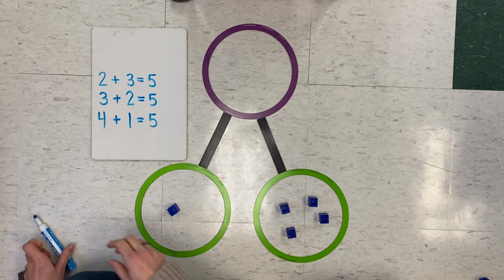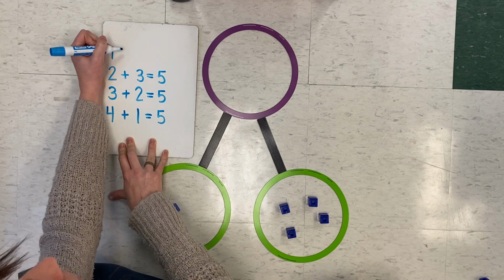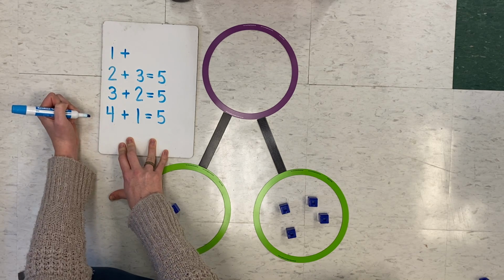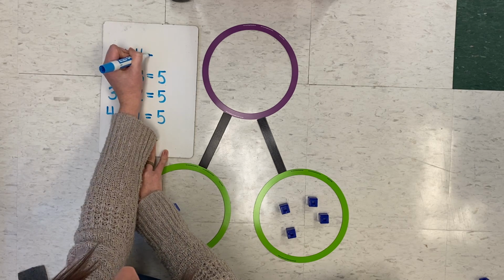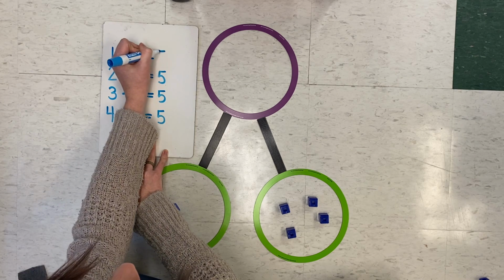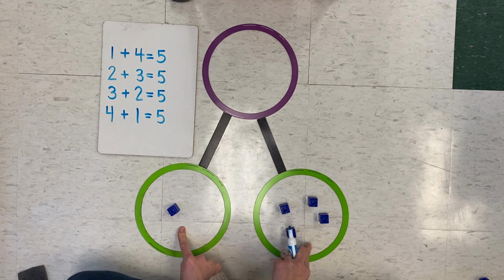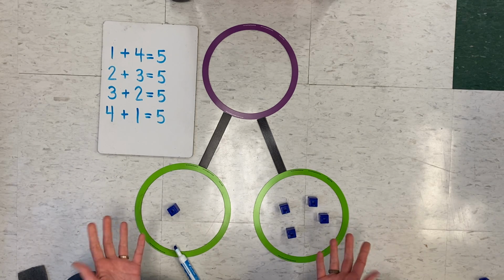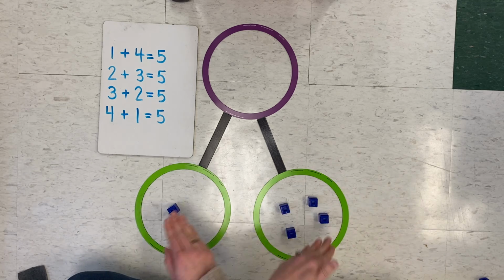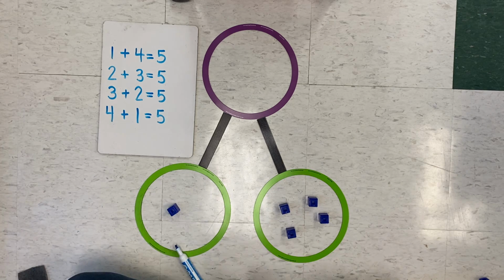What would that equation be? 1 plus 4 equals 5. Look at that. We did 4 over here and 1 over here before, and now we flipped it so that 1's over here and 4's over there. What's that called in addition when we flip where the parts are? Flip, flop, commutative property. Very good.